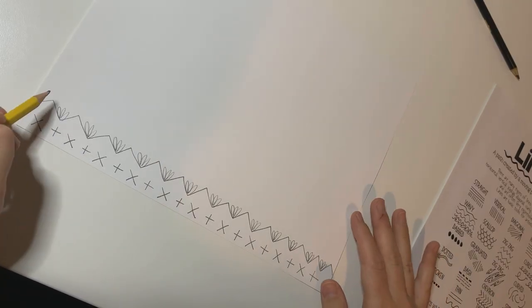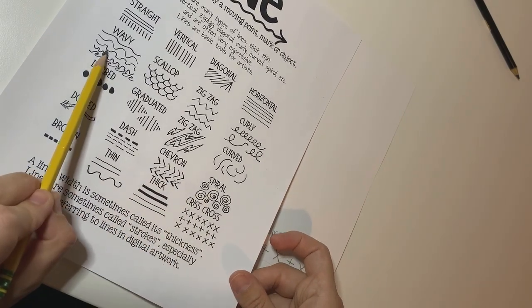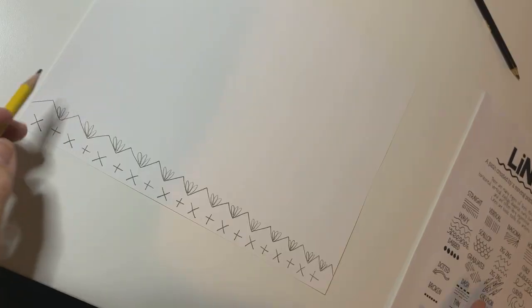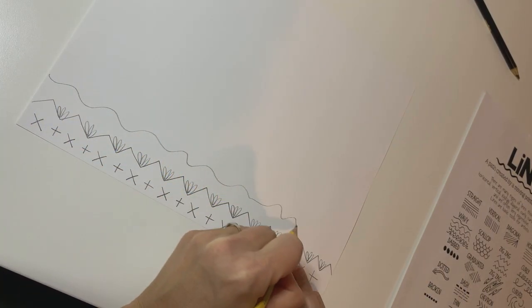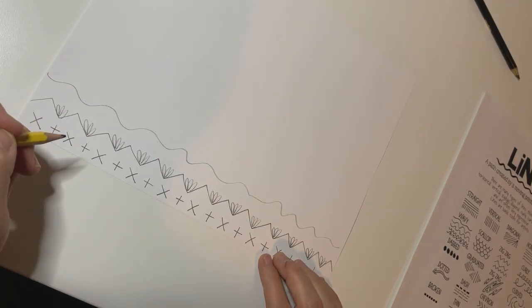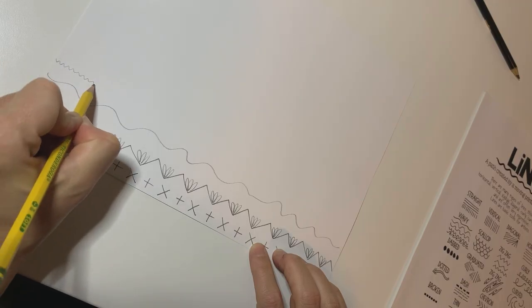Okay. And then maybe, let's see, if I look back at my lines, I'll do like a wavy line here. And just go wavy all the way across. Okay, then let's see, maybe I'll do a wavy line, but like really small waves.